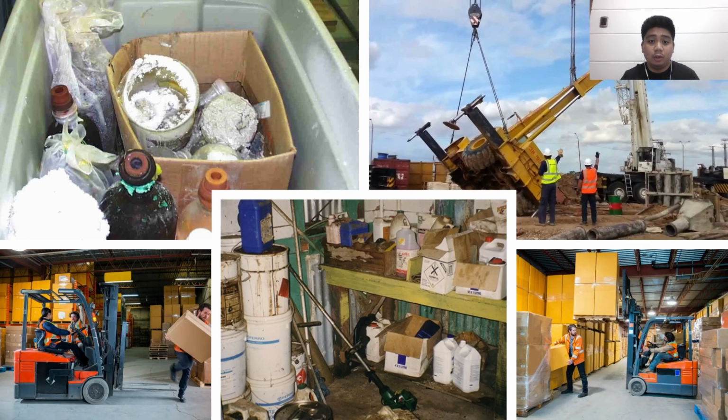Do these workshops look unsafe to you? Well, technically they are dangerous. However, what actually makes it unsafe? Is it the fact that there is a person under the forks of a forklift? Or is it because of the unorganized storage of precarious materials?